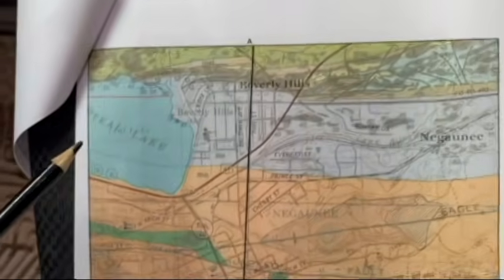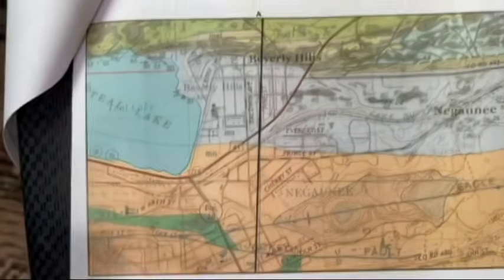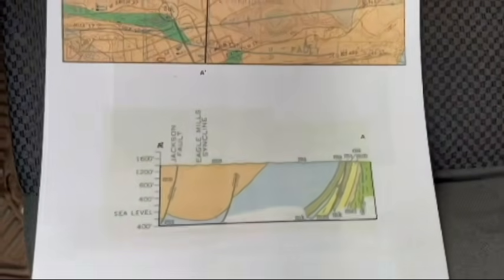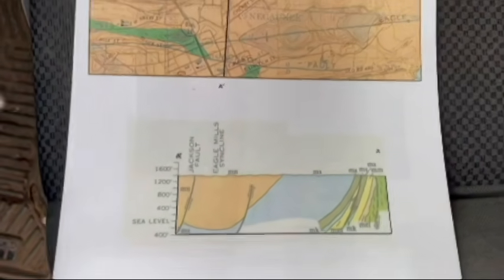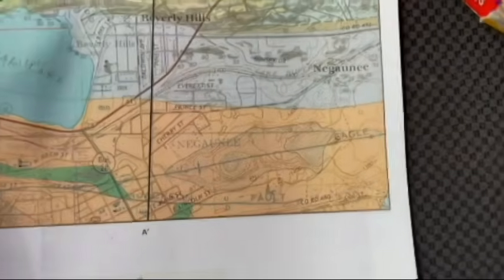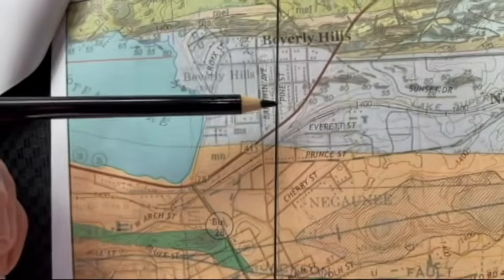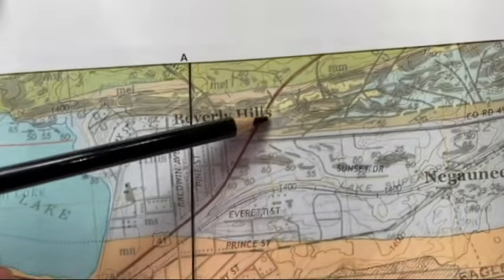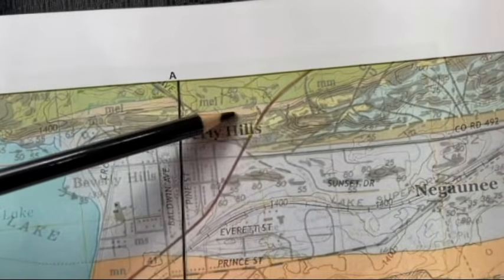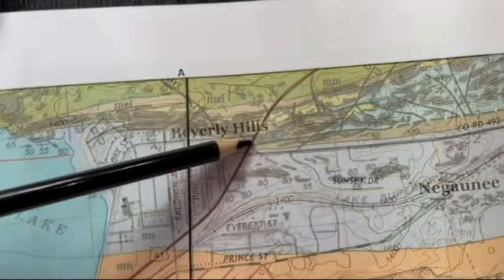Here's the geologic map. Here's our A to A prime right there. For some reason on these old maps they can't do that from left to right. That's just, they all do it that way. So our first outcrop was here, and this is all the Siamo. Second one was here. Remember I mentioned the faults, they're up here somewhere, but there's our second one.